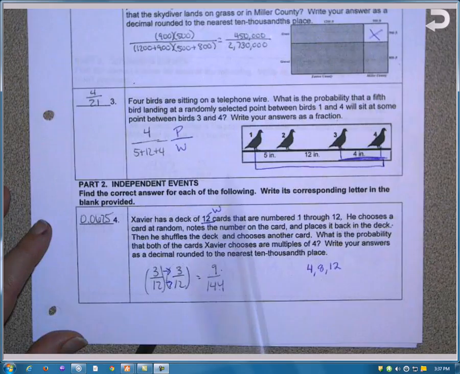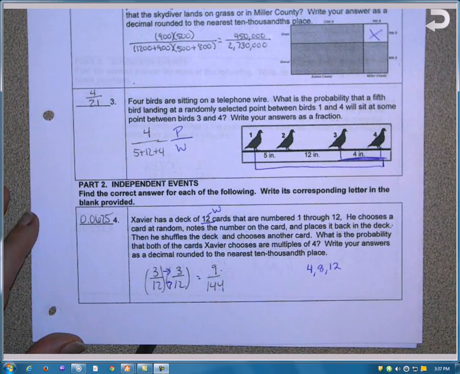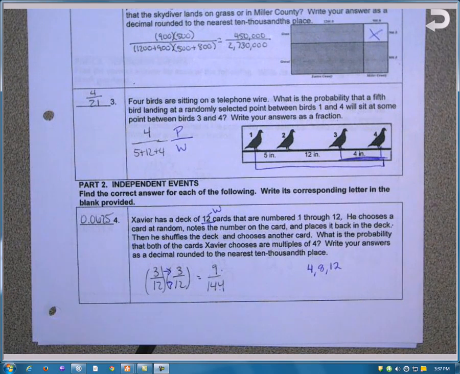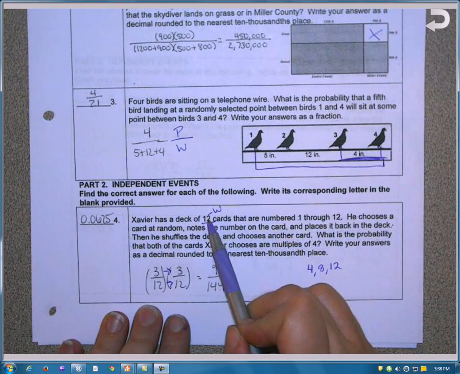All right, so now our section 2 is independent events. If you remember, independent is like when you put it back, where you take something and you put it back. It's not going to be depending on something else.